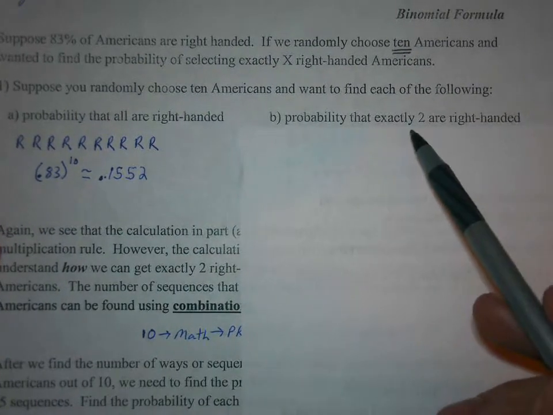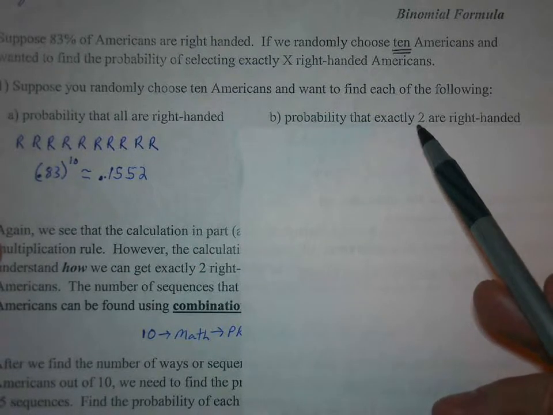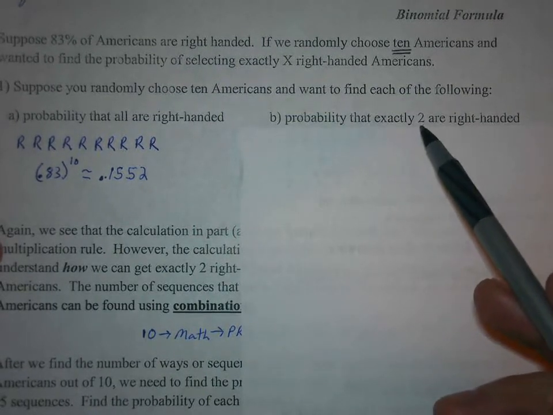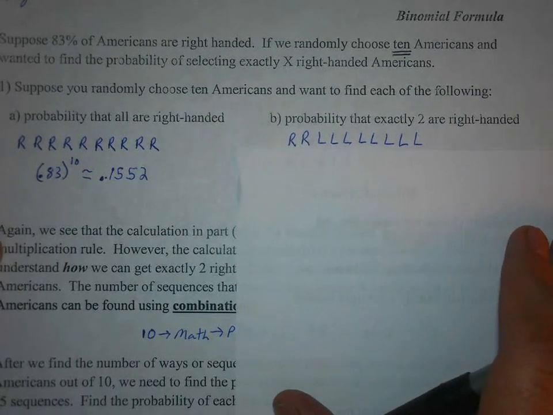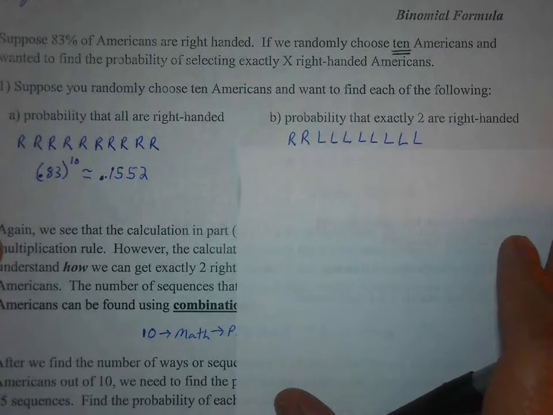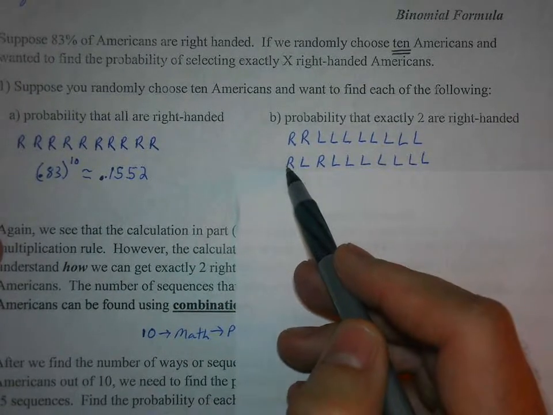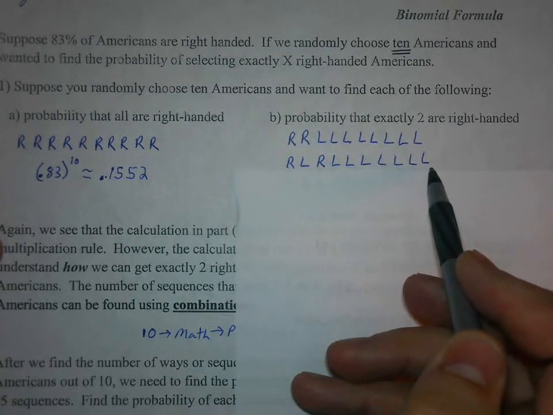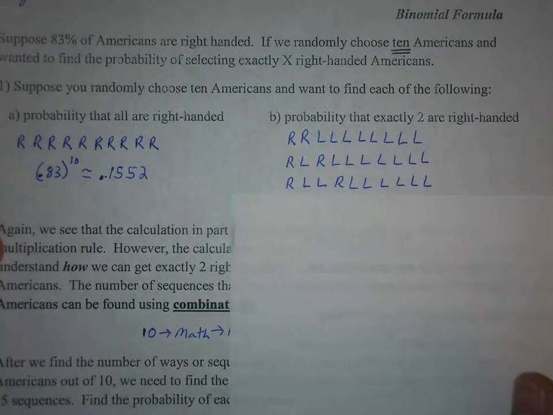Okay, now what about the probability that exactly 2 are right-handed? Well, now this is a little bit more difficult because we need to think about what would have to happen to get exactly 2 right-handed. Well, what can happen is the first 2 could be right-handed, and then the last 8 could be left-handed. But that's not the only way to get exactly 2 right-handed. You could also get the first one right, the second one left, the third one right, and then the last 7 left-handed. Okay, you could also get right, left, left, right, and then the last 6 left-handed.